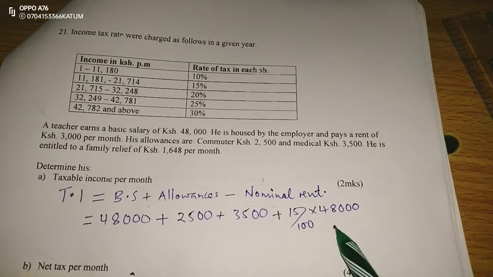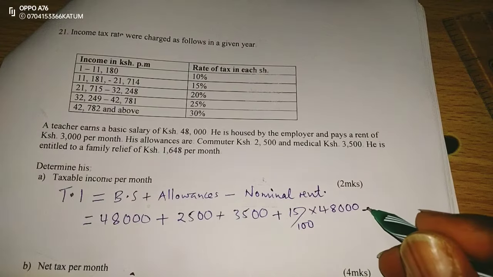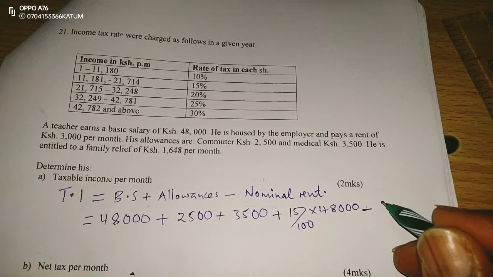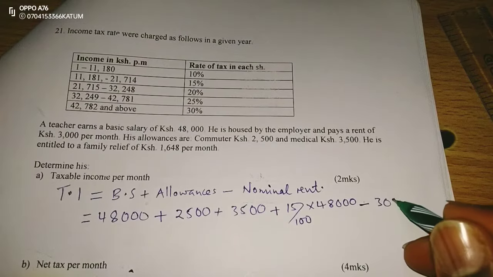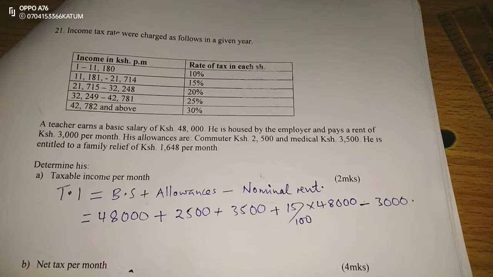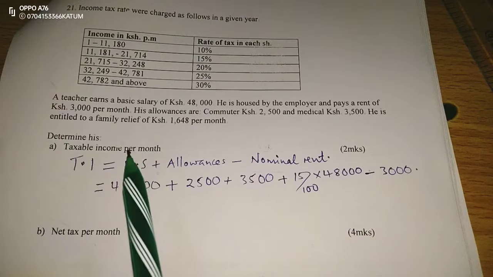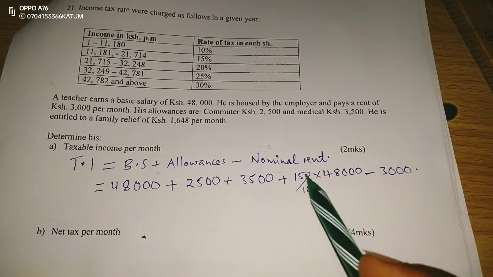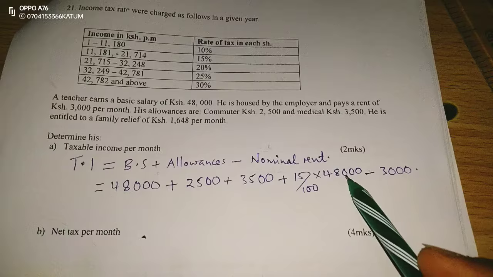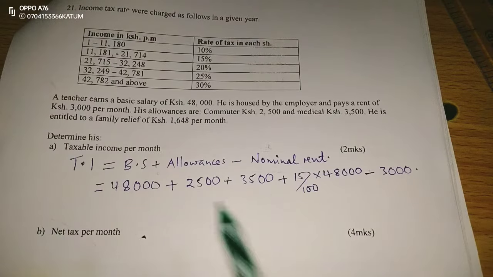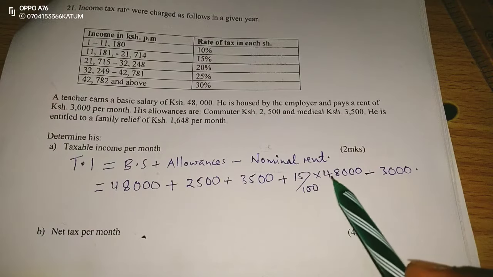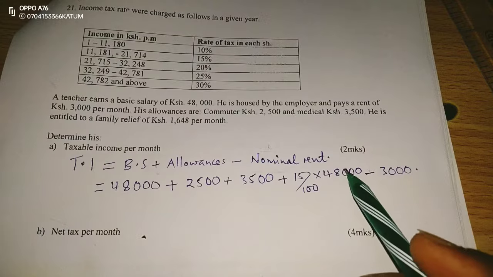So we have house allowance of 15% of the basic salary. Then we subtract the nominal rent of 3,000. It has to be noted that when an individual is housed by the employer and he pays a nominal rent, then he should be given 15% of the basic salary as a house allowance. So among the allowances, we add 15% of basic salary as a house allowance.